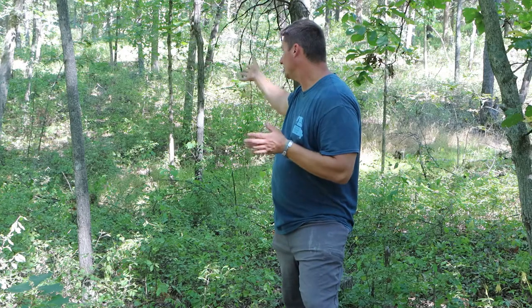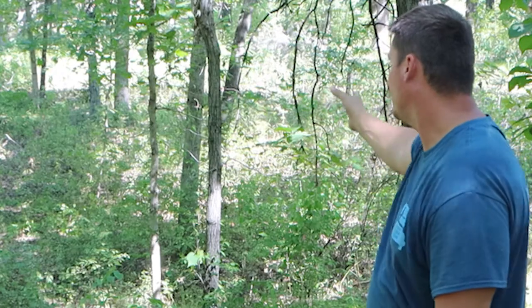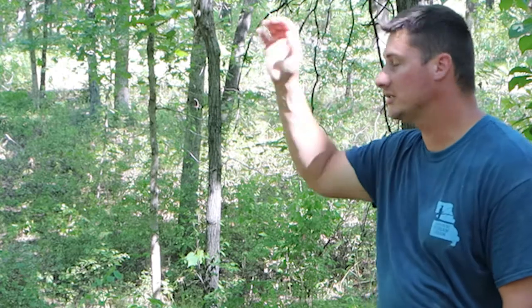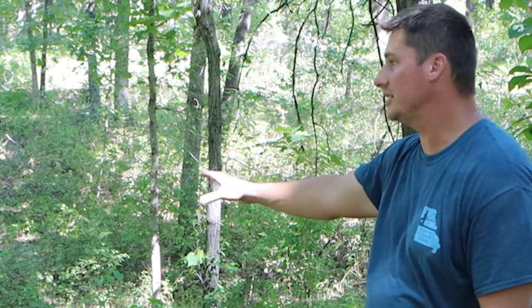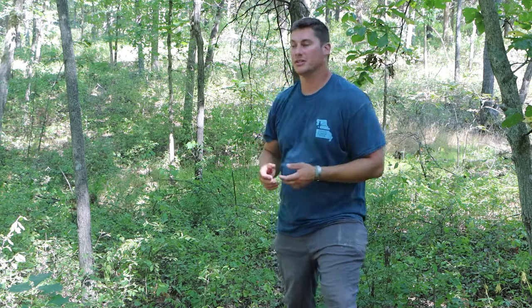As you can look behind me and see, we have a lot of larger mature trees. We have a lot of white oaks that are standing, and then we have a lot of smaller trees. We have a diverse age group of trees. Some of the trees that are still standing have actually been ring cut, so they are in the process of dying and they just haven't fallen down yet.